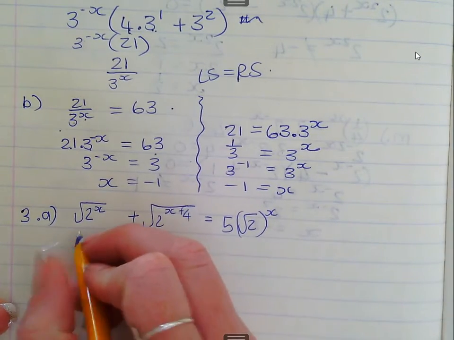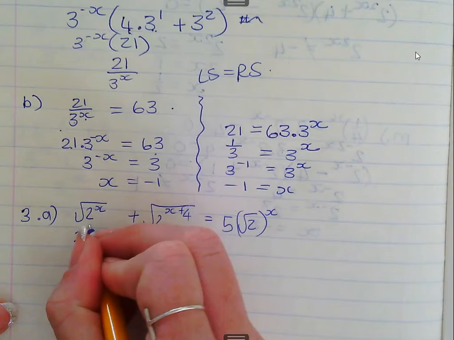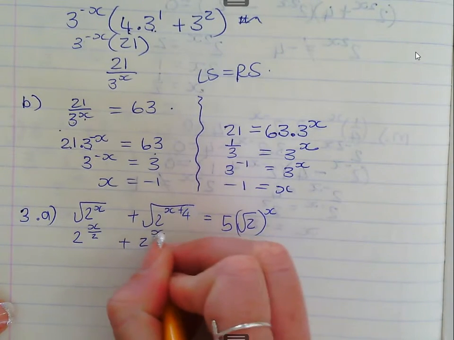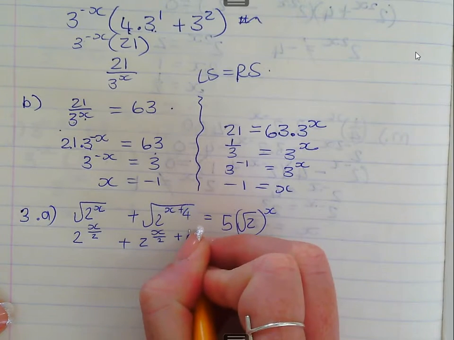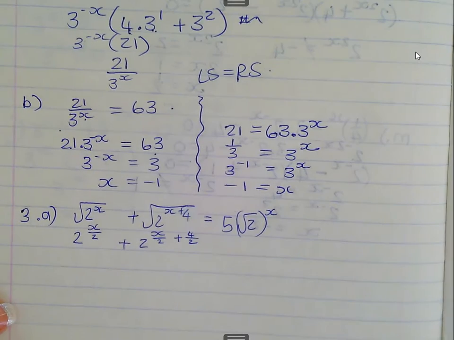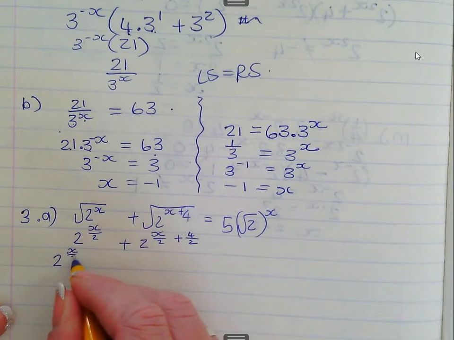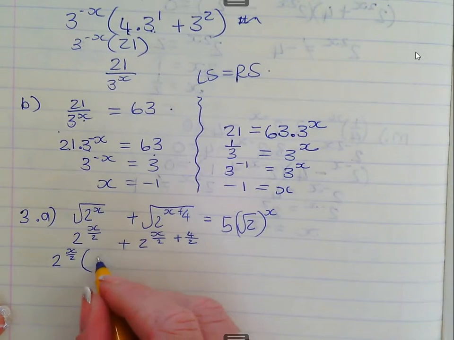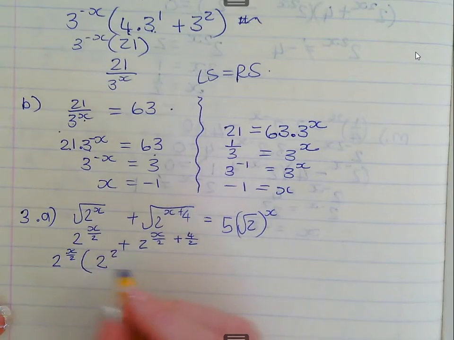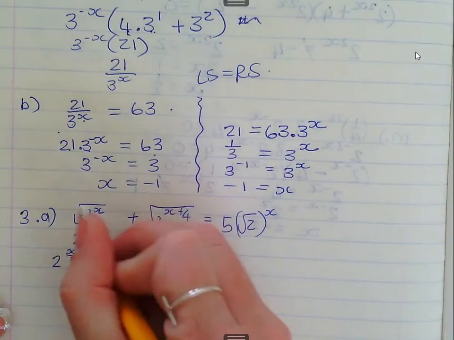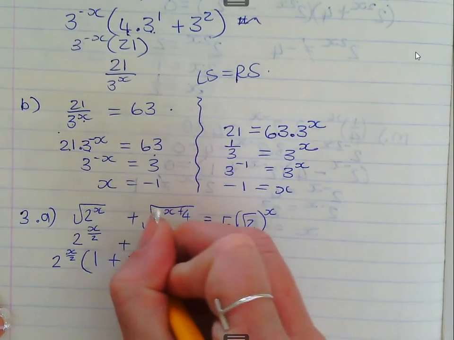So the first one is you say it's 2 to the power of x over 2 plus 2 to the power of x over 2 plus 4 over 2. Do you understand what I did there? Okay. So now I take this one out in common, 2 to the power of x over 2, bracket, 2 to the power of 2. No, I don't write the 1. 1 for that one, plus 2 to the power of 2.